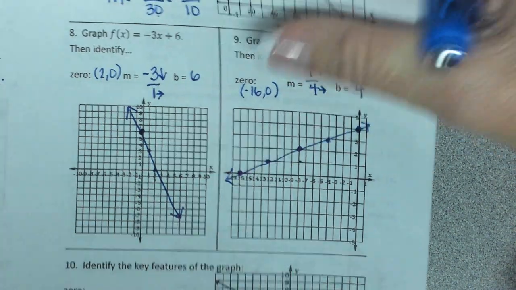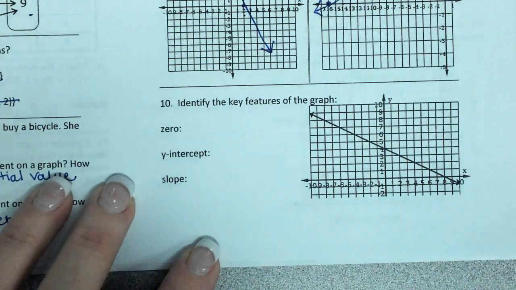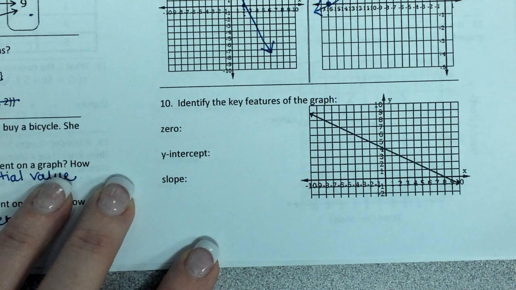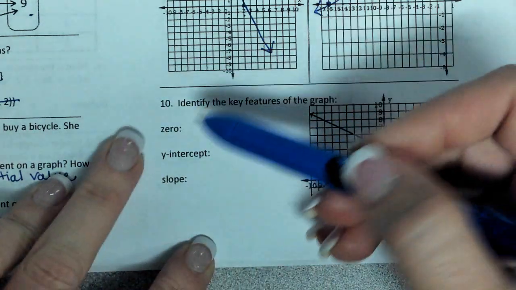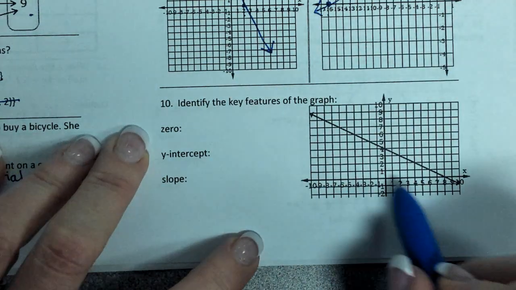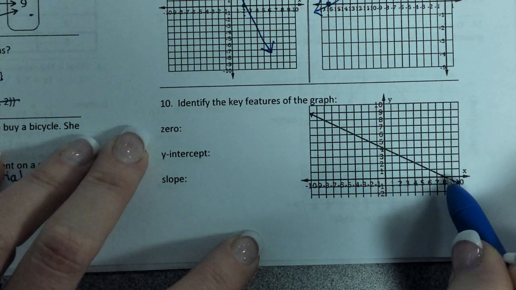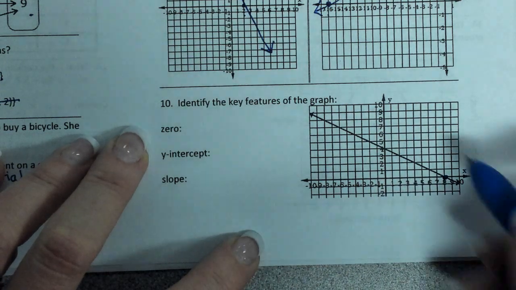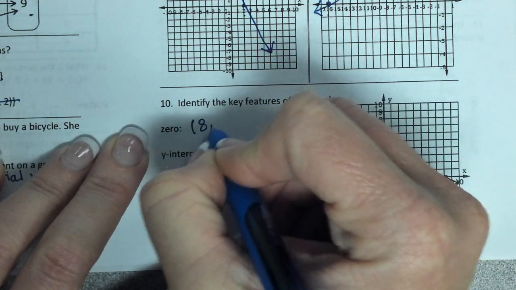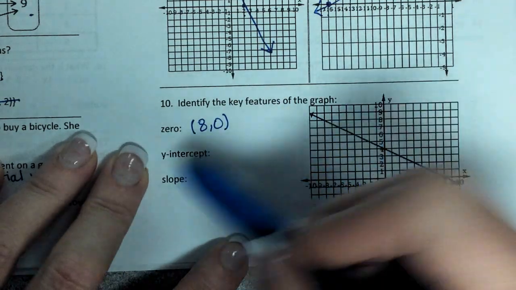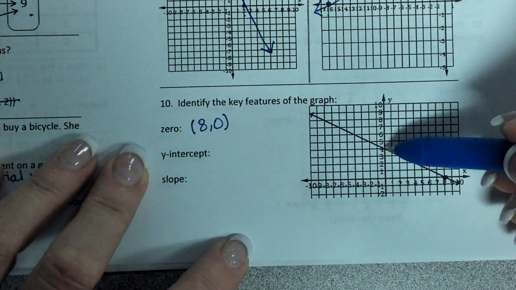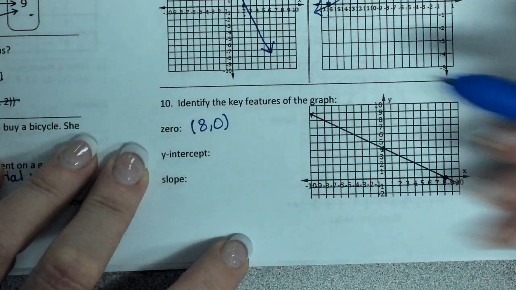Okay, moving on into number 10. Number 10 says to identify the key features of the graph. So I'm looking for the 0, so I'm going to go over here to the x-axis and see that we are crossing at 8. So this is 8, 0. Then it wants me to find the y-intercept. This is where it's crossing the y-axis, so that's right there at 4.